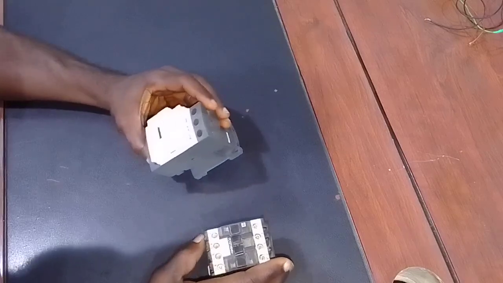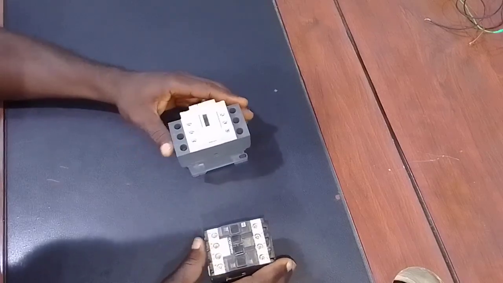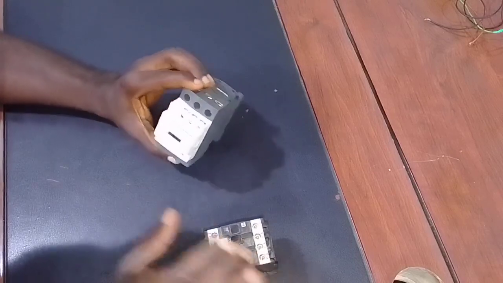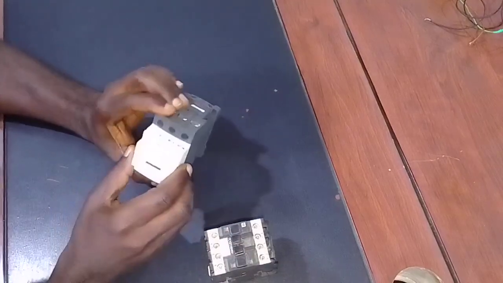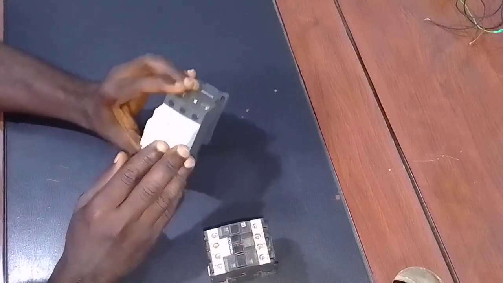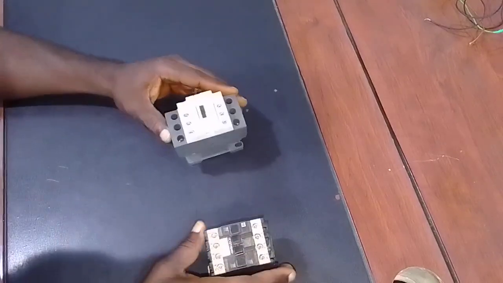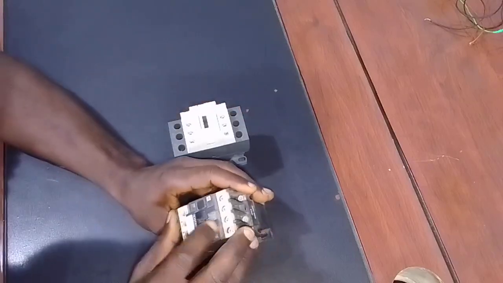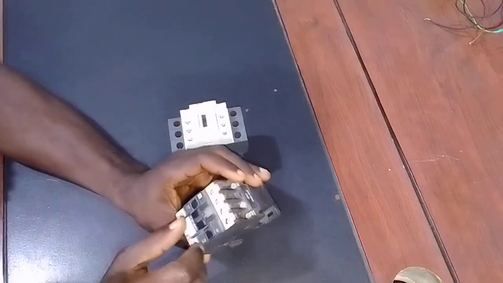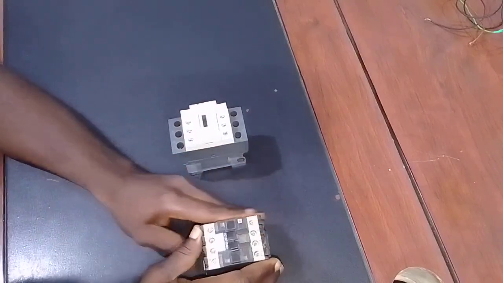Now we have two contactors here. One of the contactors here has a part attached to it which is known as the auxiliary contact, while the other contactor does not have an auxiliary contact.